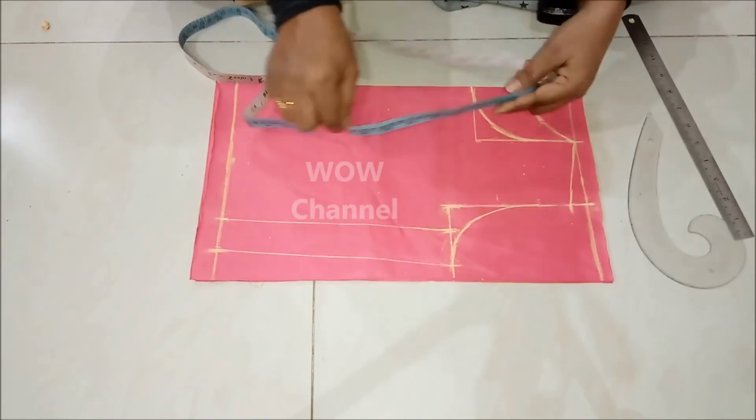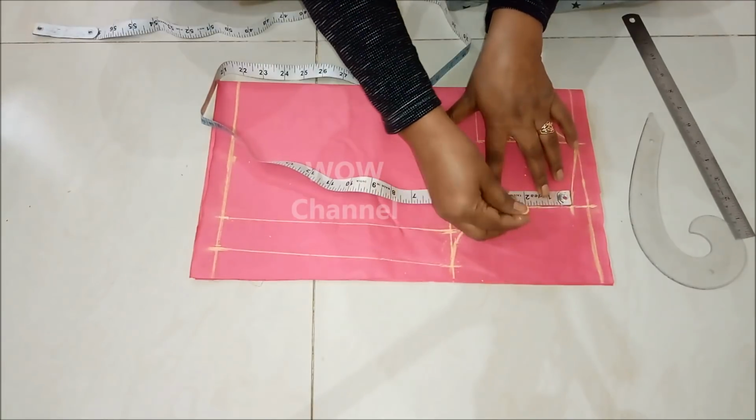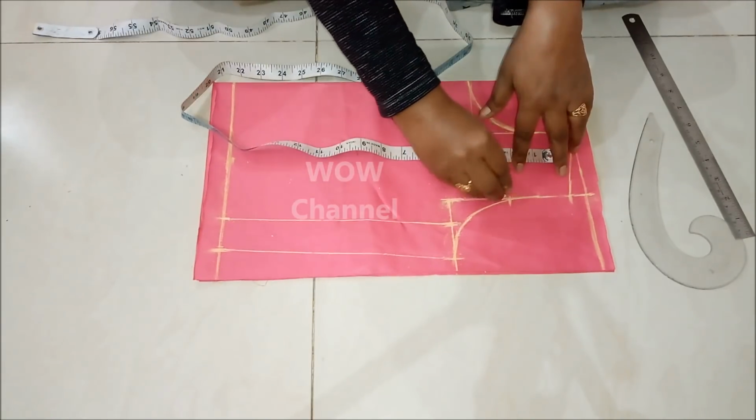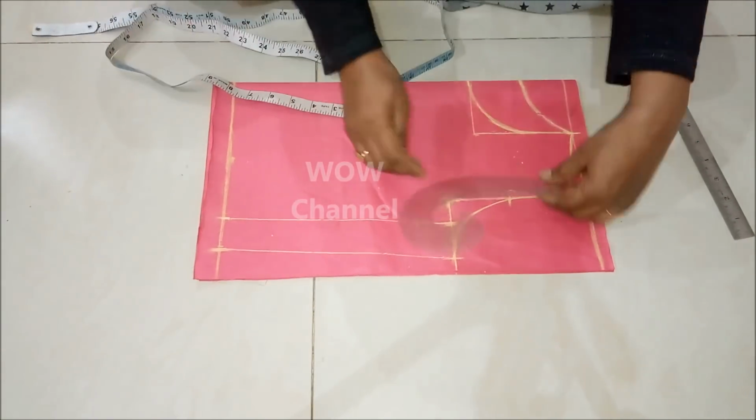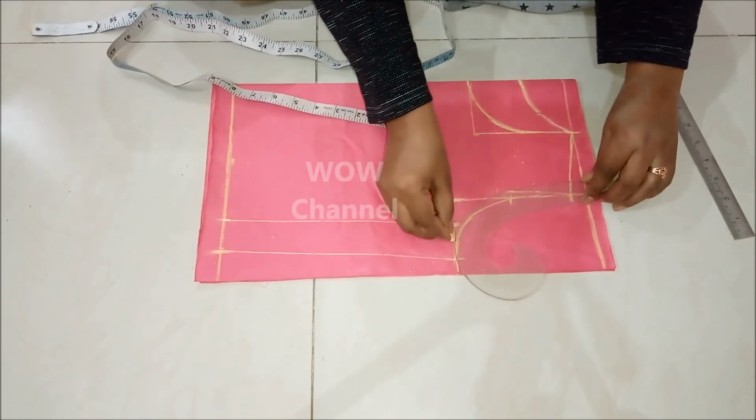Giving the curve shape to the armholes. And cut the body's lining fabric.